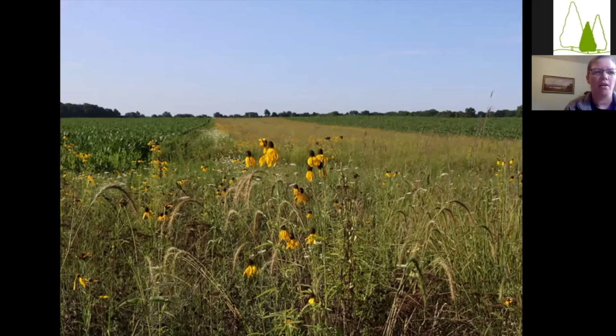Depending on where they're placed, they can really improve soil health in particular. However, placing these corridors into an active agricultural field obviously comes at a cost. This farmer is no longer able to plant this area with their crop, so they have to have some sort of major ecosystem benefit that is going to outweigh the profits that they might have made with the crop that they would have planted.